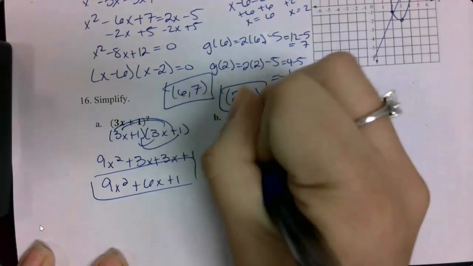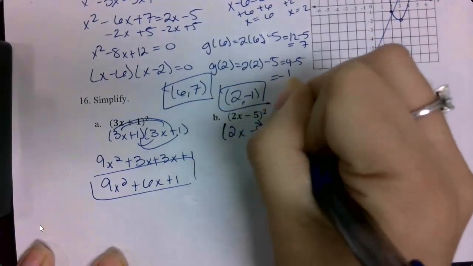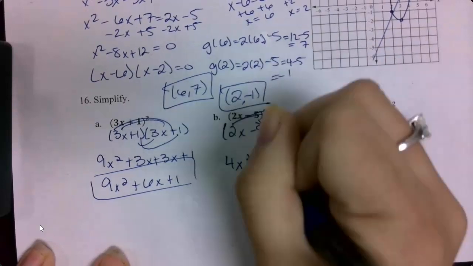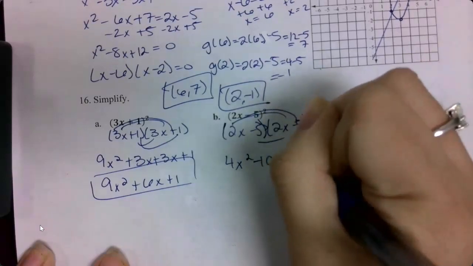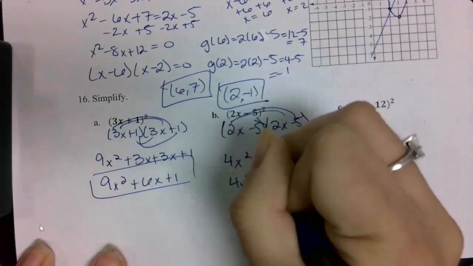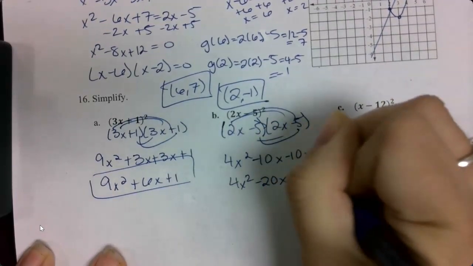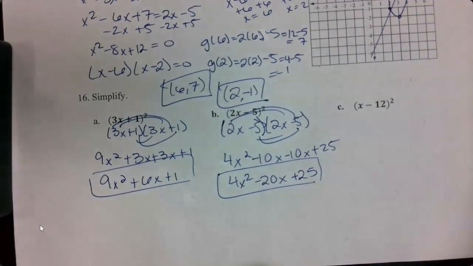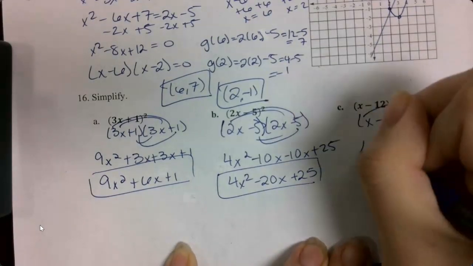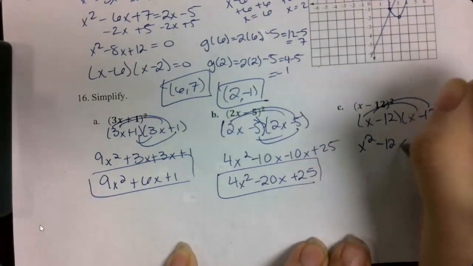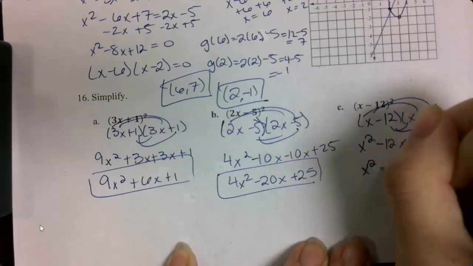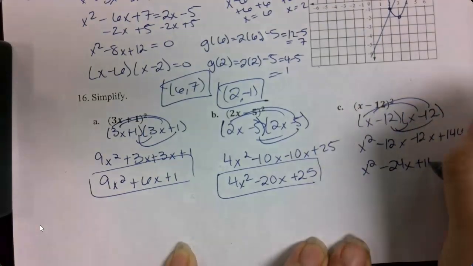Same thing over here. So I have (2x minus 5) times (2x minus 5). FOIL, I get 4x squared, negative 10x, negative 10x, plus 25. Then I have 4x squared minus 20x plus 25. Over here, I have (x minus 12) times (x minus 12). That gives me x squared minus 12x minus 12x plus 144. Combine like terms, I get x squared minus 24x plus 144.